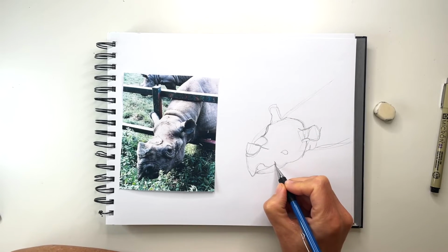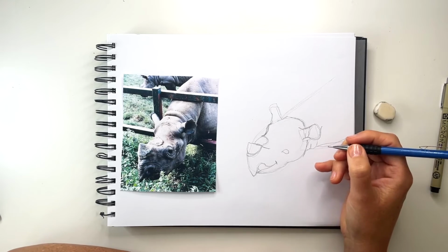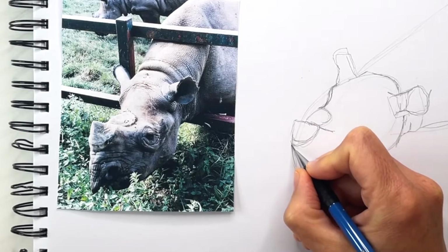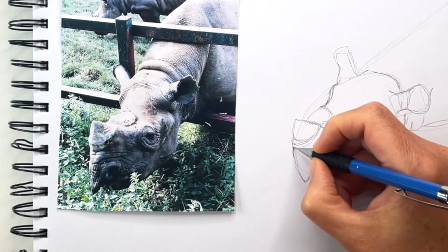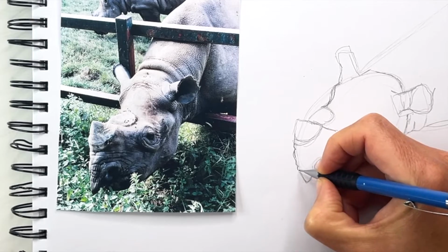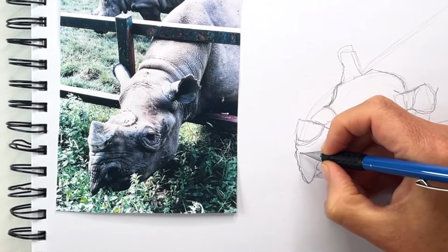Okay. Back to our lines and ridges and wrinkles. We're going to define that contour there on the nose a bit more because there's lots and lots of little wrinkles. Just making it a bit more wavy. I hope you can see a little more of an organic form.